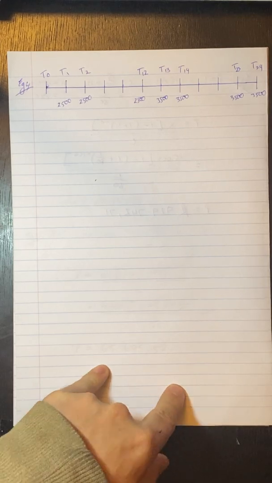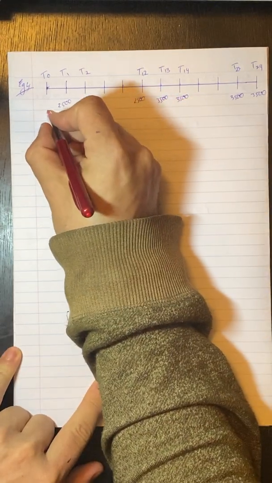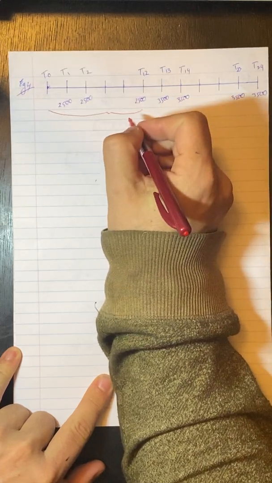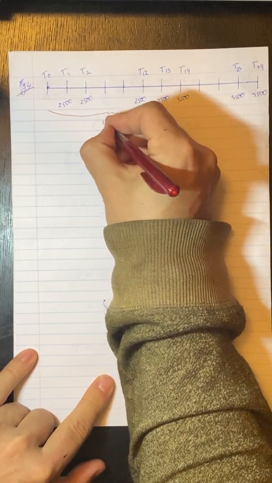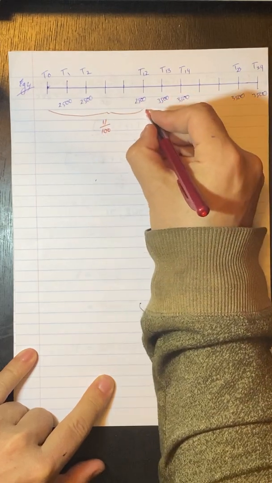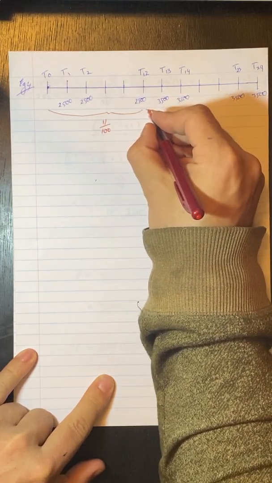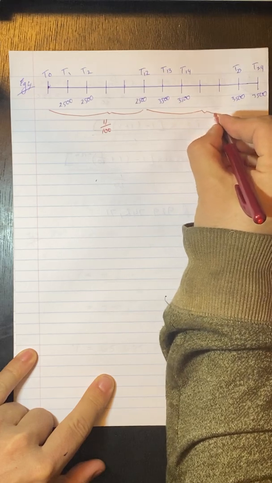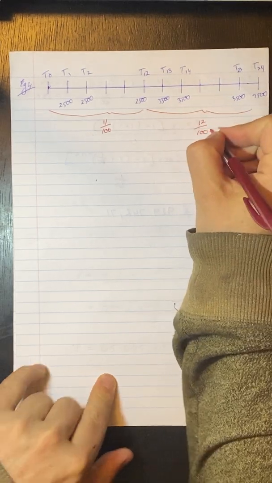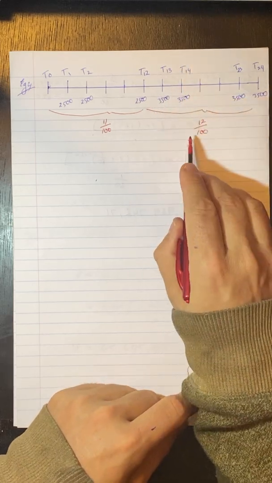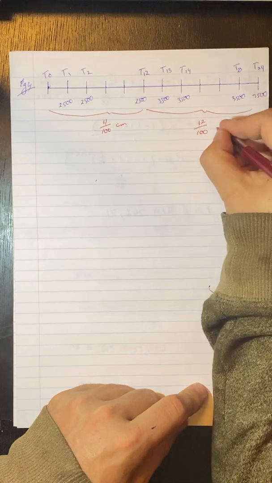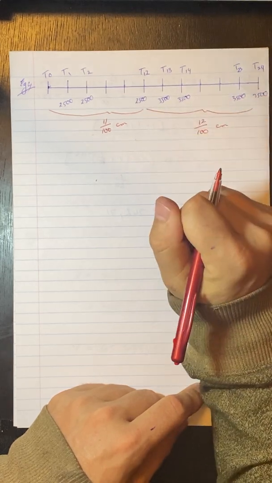Okay, so I just want to make a note of this. From here to here, we have an interest rate of 11%. Thereafter, it changes to 12%, compounded monthly. I just want to make a note, compounded monthly.